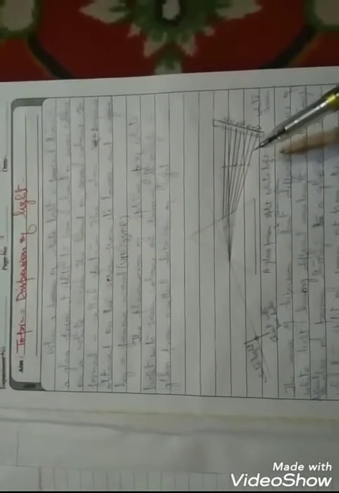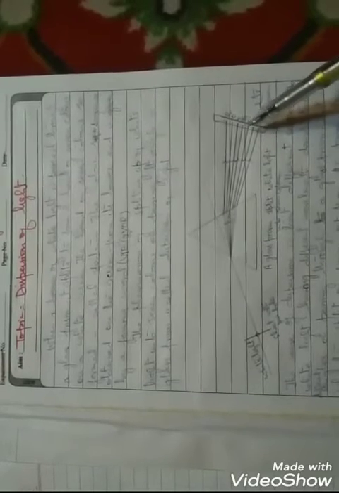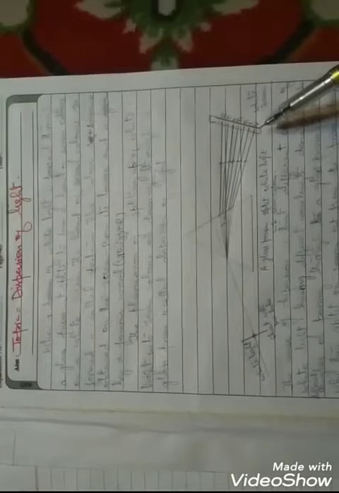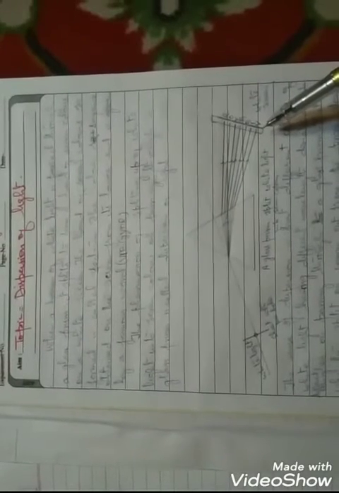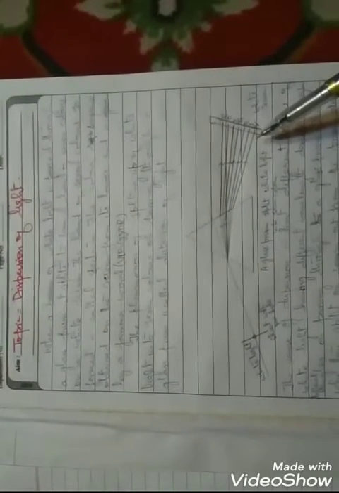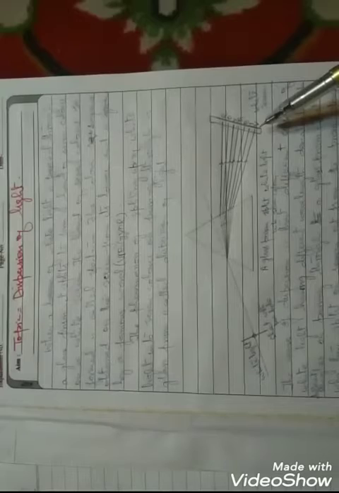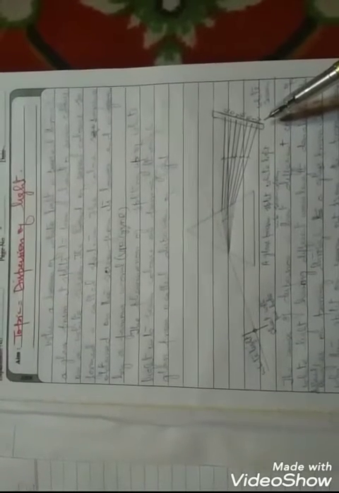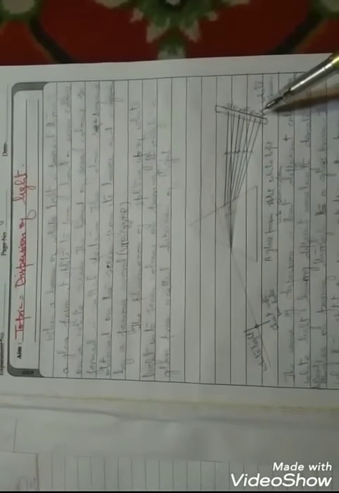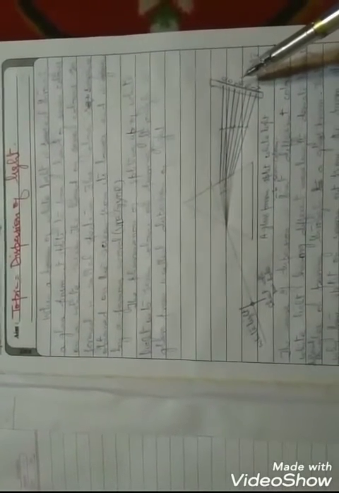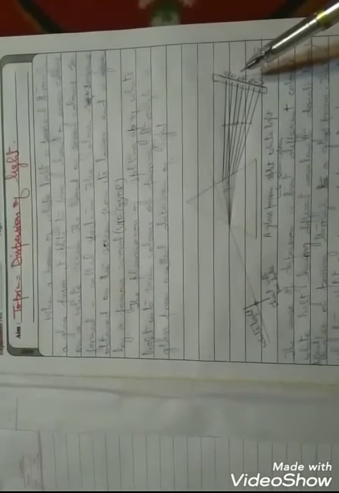Dear students, the color sequence obtained on the screen from its lower end is given by a famous word, VIBGYOR, where V stands for violet, I for indigo, B for blue, G for green, Y for yellow, O for orange, and R for red.